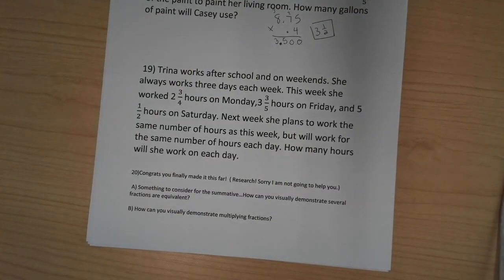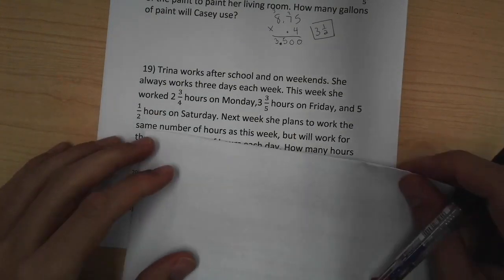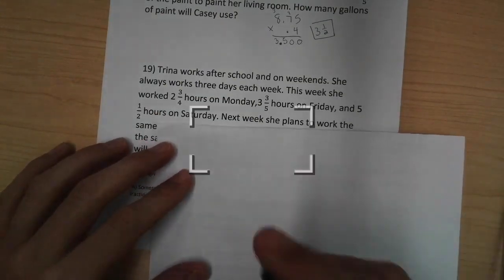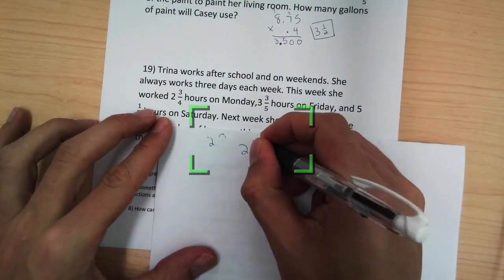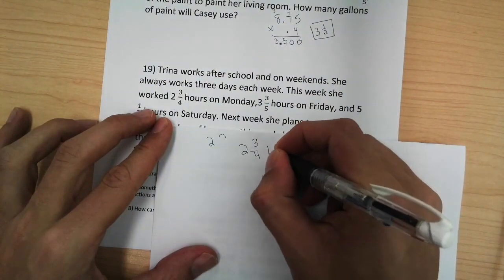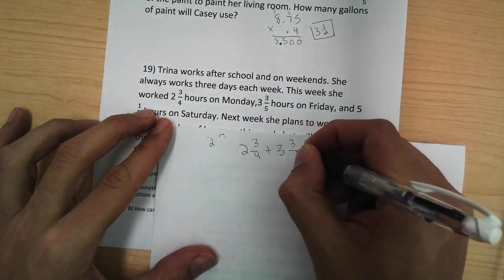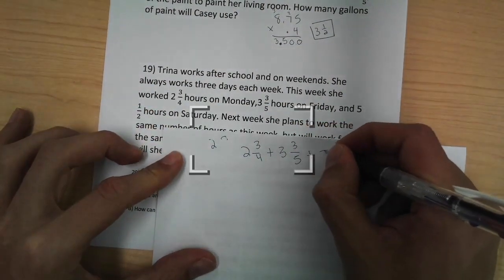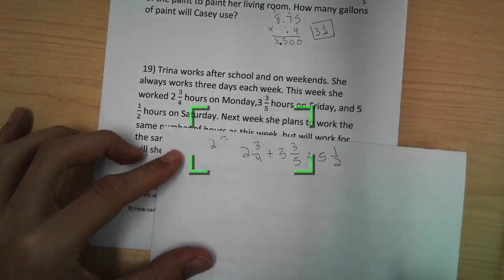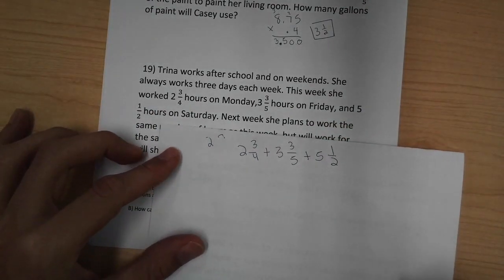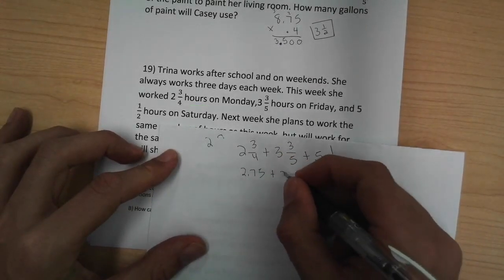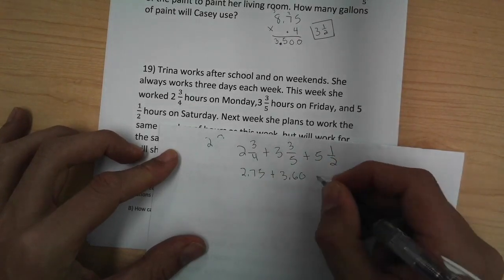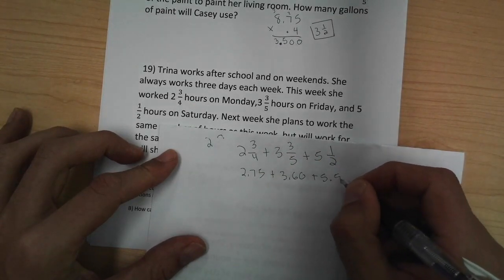Before I can do anything else, I've got to figure out how many hours she worked on those 3 days. So to do that, I've got to add these 3 numbers together. I'm going to convert this into a decimal. 3.6 plus 5.5.